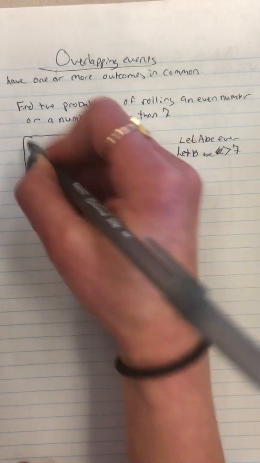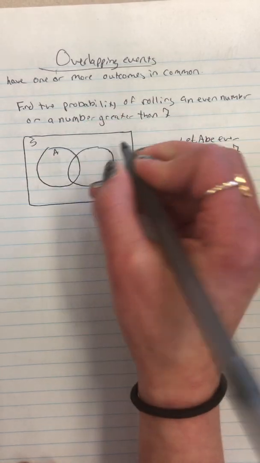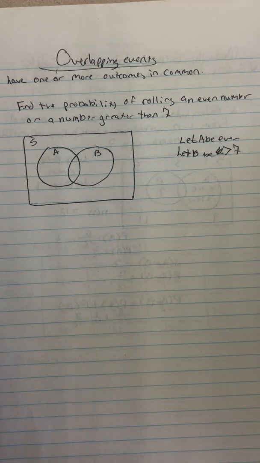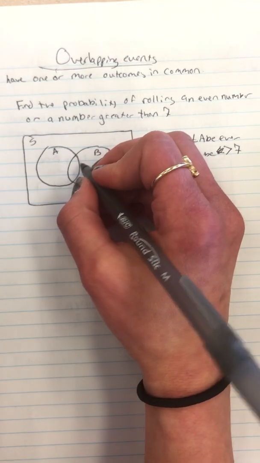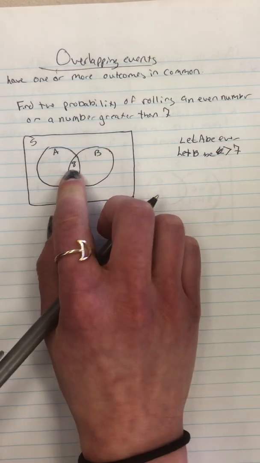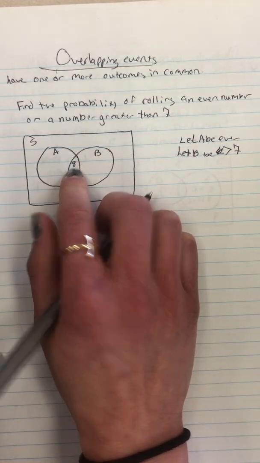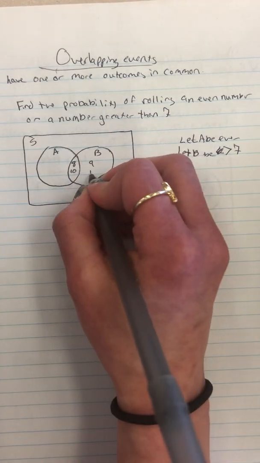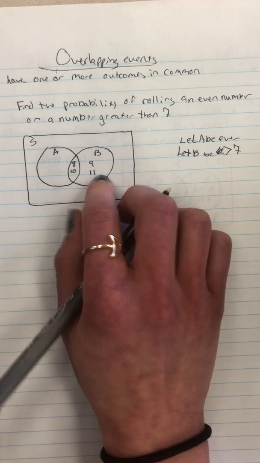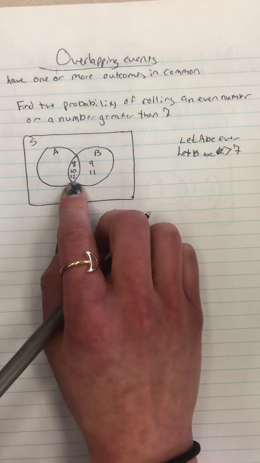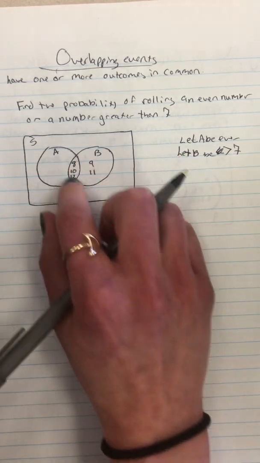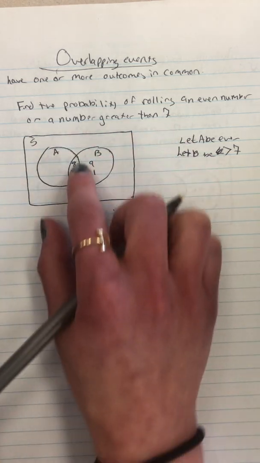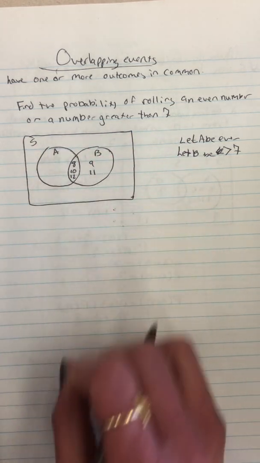With our Venn diagram, I guess you could say. A is going to be even, and B is going to be numbers greater than 7. So I'm going to start off with numbers greater than 7. Well, I know 8 is greater than 7, but 8 is also even, so I'm going to put it in between. 9 is greater than 7. 10 is also even, so it goes in between. 11 is greater than 7, but it is not even, so it stays over here. And 12 is greater than 7, and it is even, so it stays in our A set. So it's not mutually exclusive, it's still overlapping because these ones fit both A and B.